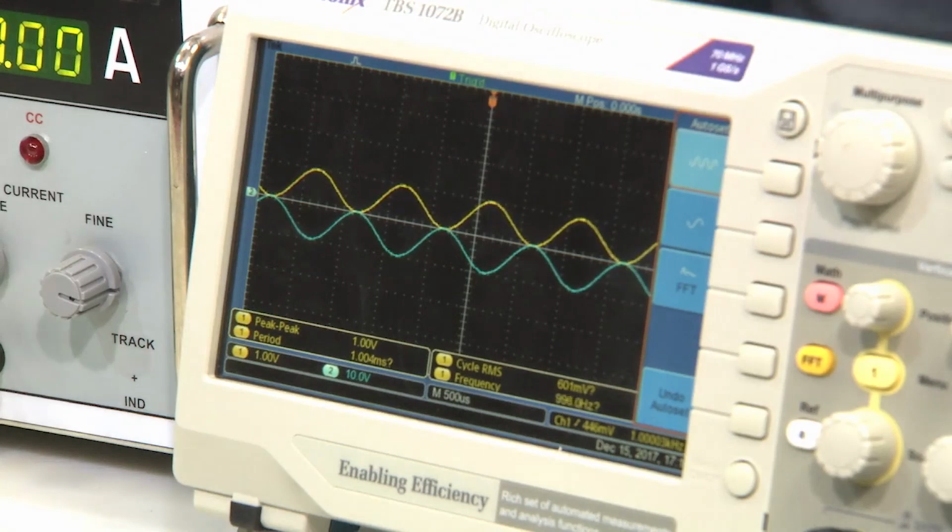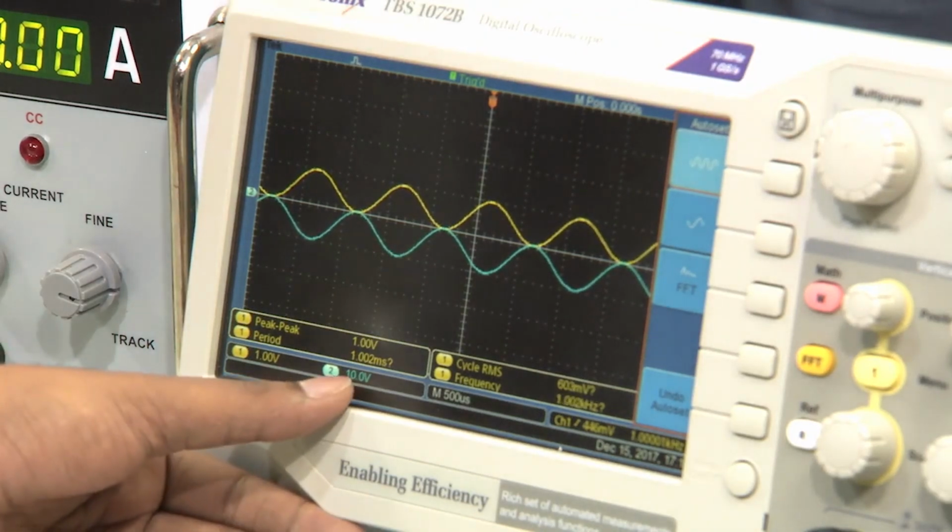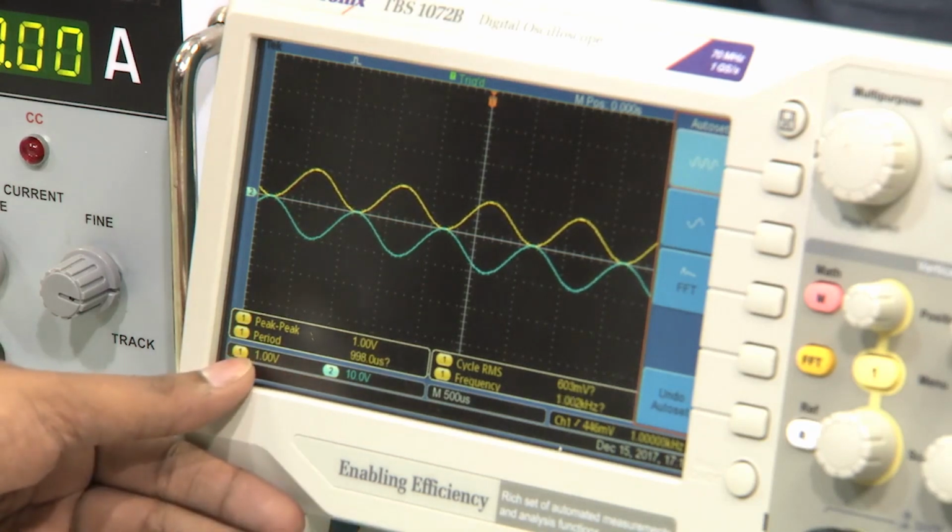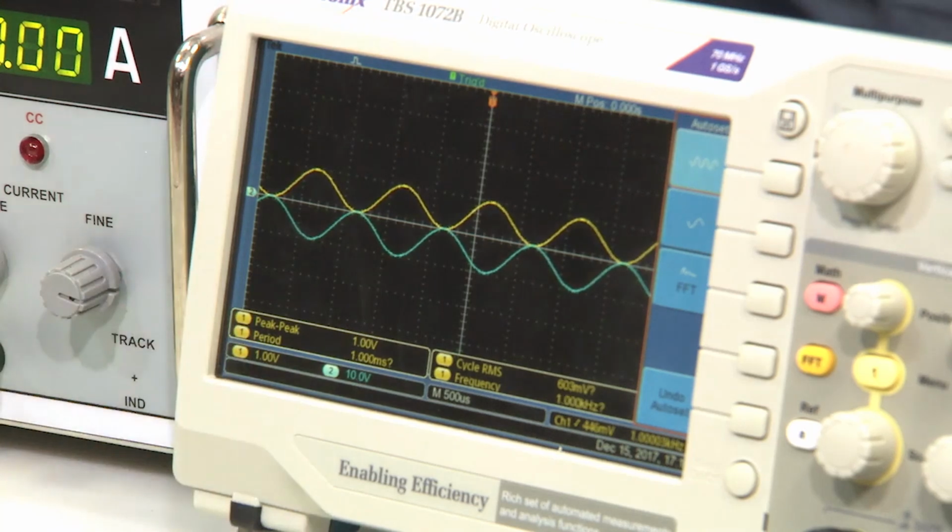So, this is okay. What is the output voltage? Let us see what the output voltage is. Output voltage is 10 volts. What is the input voltage? Input voltage is 1 volt, right. That means that we have amplified the signal, and we got 10 volts at the output. Why we got 10 volts at the output? That is a different case, we will see.